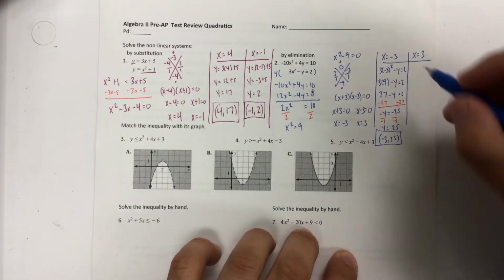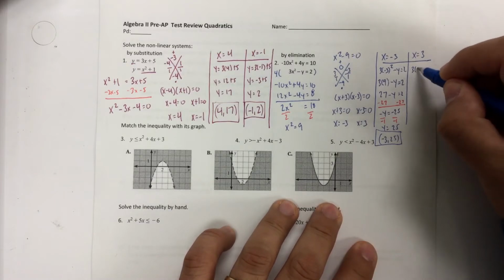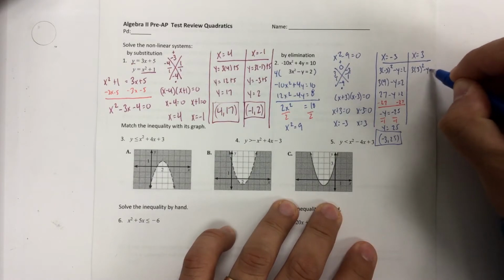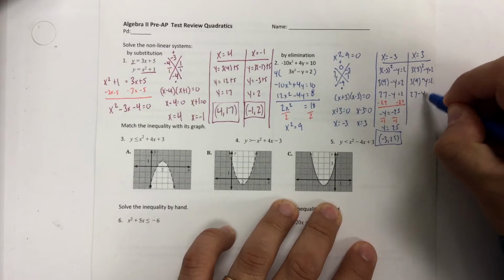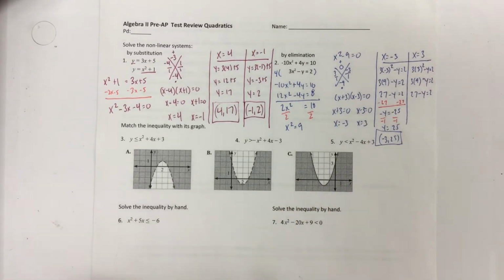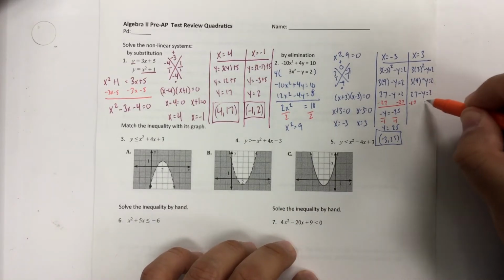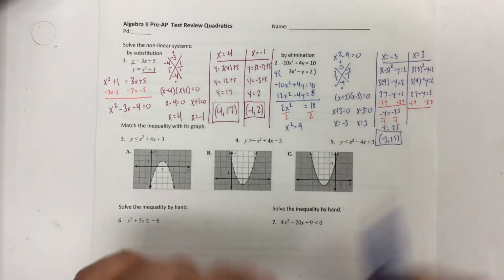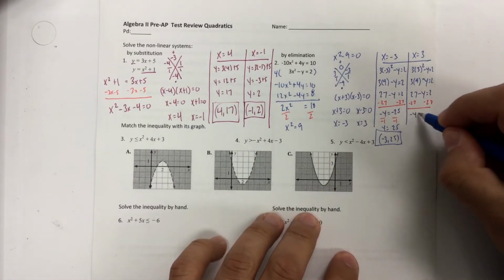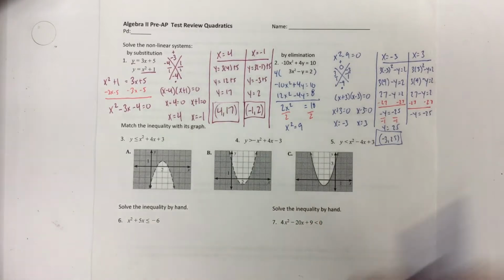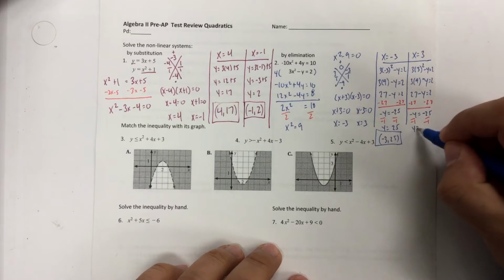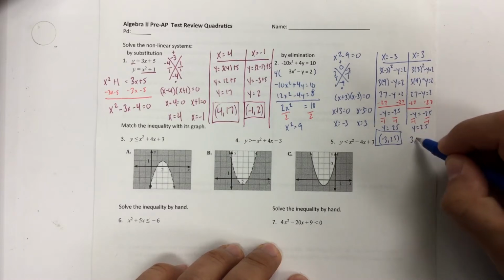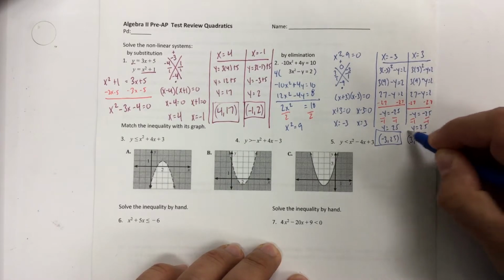So for this one over here, we're going to do the same thing. 3 times 3 squared minus y is equal to 2. 3 times 3 squared is 9, minus y is equal to 2. 27 minus y is equal to 2. So notice the process, and the work is going to be the same here because of the square. So now we have negative y is equal to negative 25. Divide by negative 1, and y is equal to 25. So my ordered pair here is 3, 25.